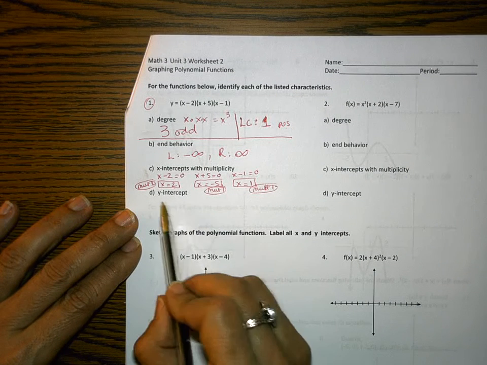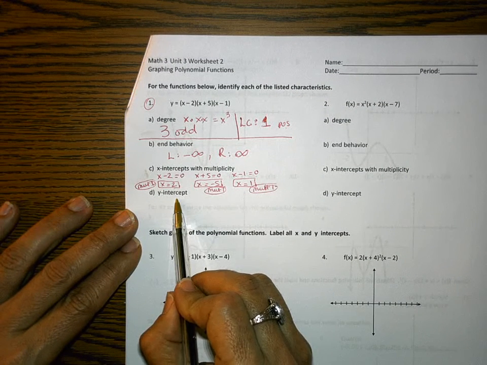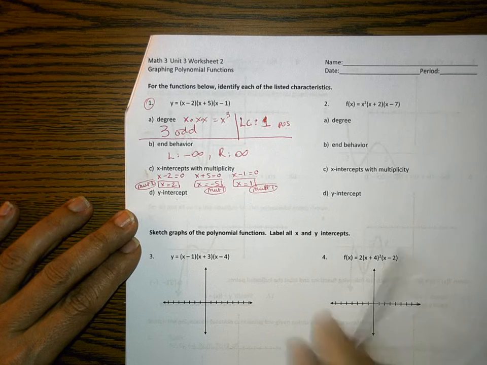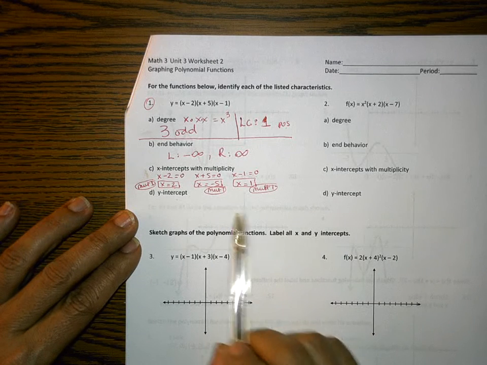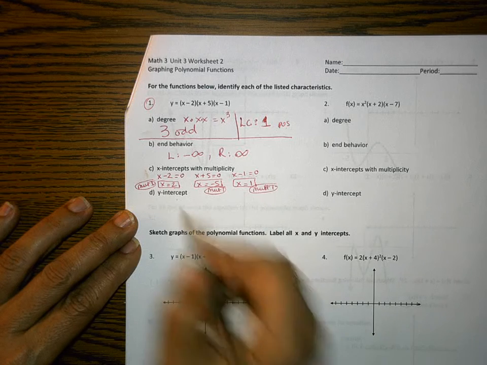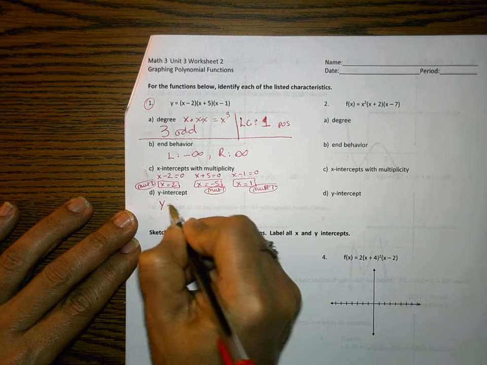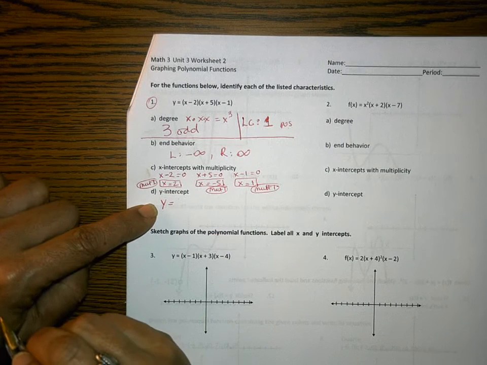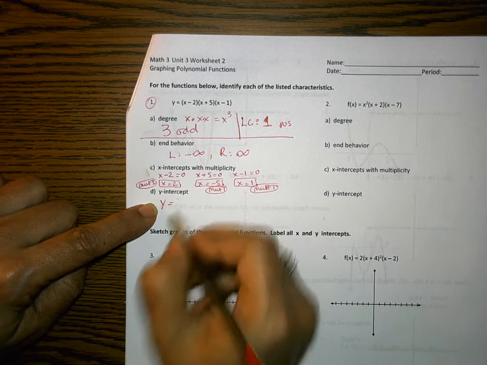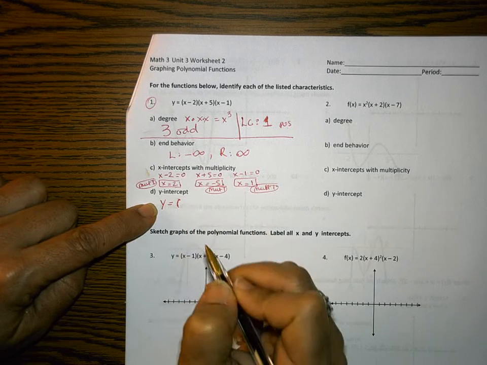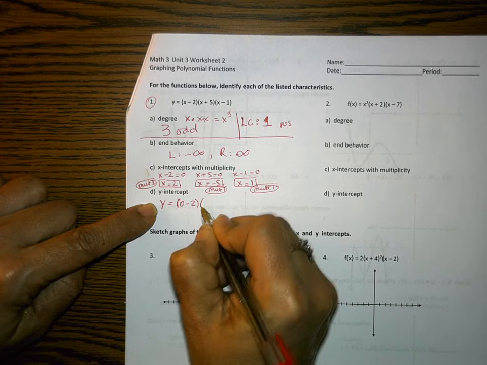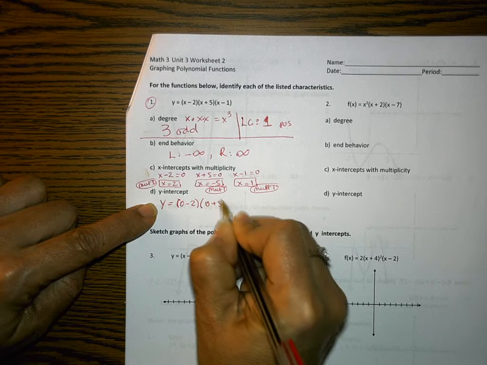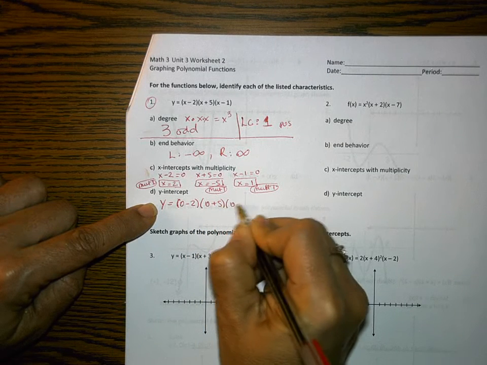Now they're asking us to solve for the y-intercept. For the y-intercept, according to the notes I just gave you over here, it says set the x values equal to 0. So I'm going to grab my function y equals, that is exactly what I'm trying to solve. What is the y? But I'm going to replace every x value with a 0. 0 minus 2 times the quantity of 0 plus 5 times the quantity of 0 minus 1.